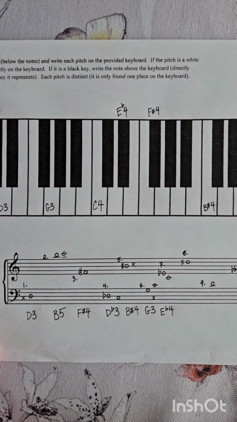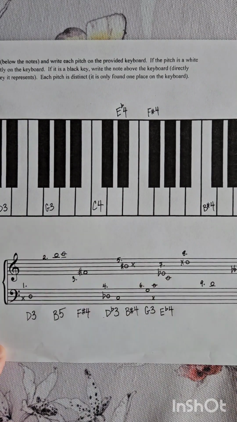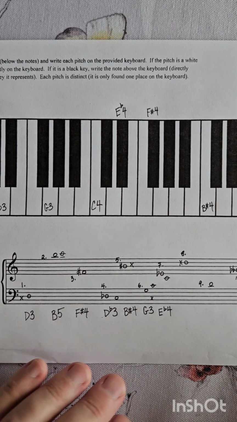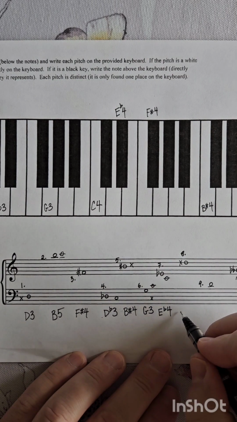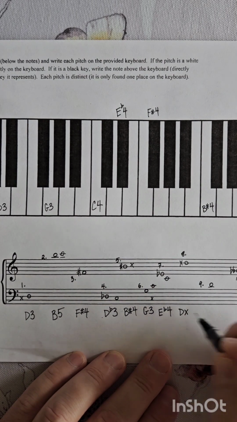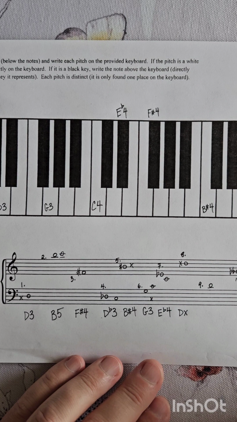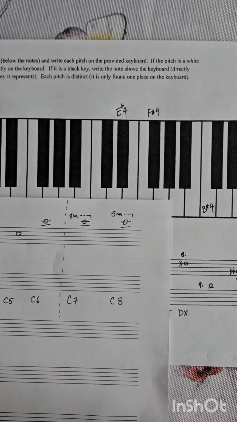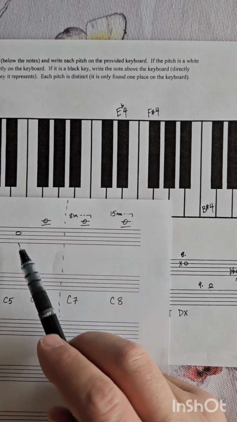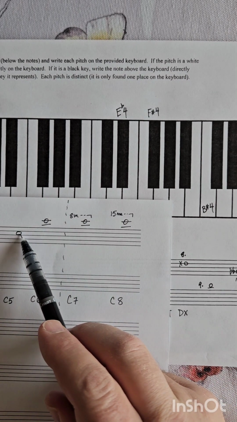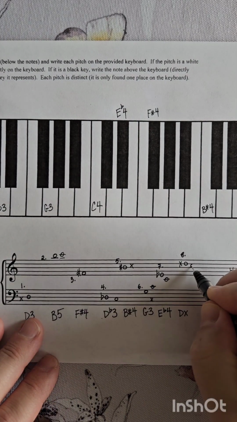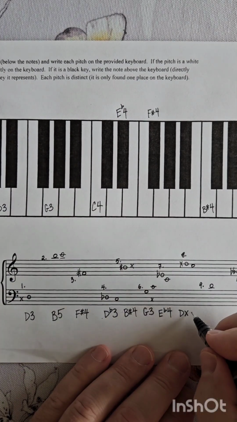All right, and number 8 is a double sharp. Remember, a double sharp tells you to raise the pitch 2 half steps. Not just 1 half step, but 2 half steps. So here we have a D double sharp. Look at your C's. Closest C is right here, which is C5. Right here is C5, right? So this is D double sharp 5.